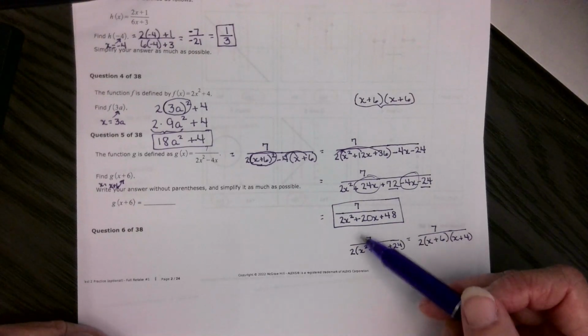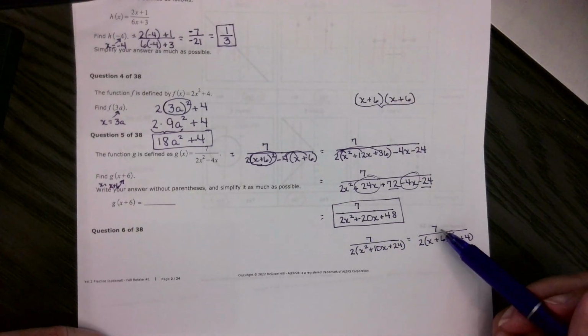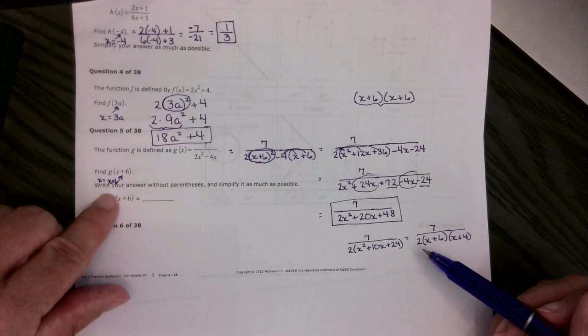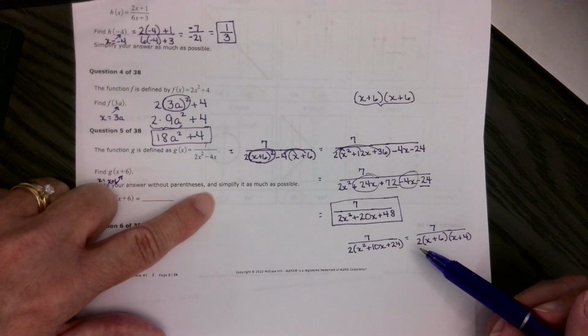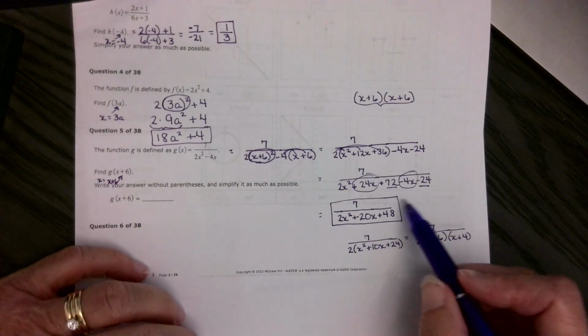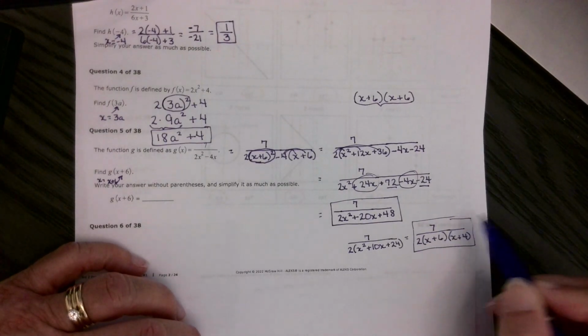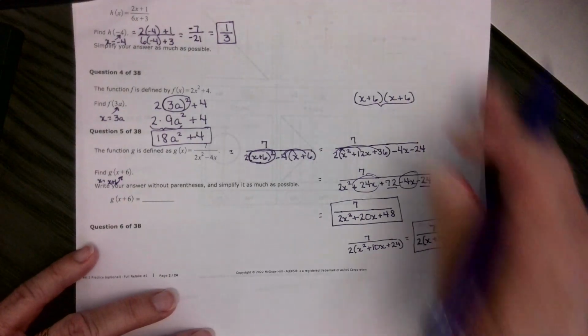See how nothing will cancel? So that's why I didn't go any further. The only thing I would have canceled is if I could have pulled out a 7. And then it says, write your answer without parentheses. I could care less if your answer looks like that, or this. They're both the same thing. So that's an Alex thing.